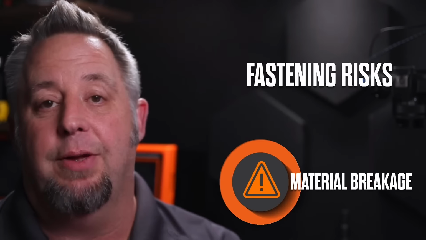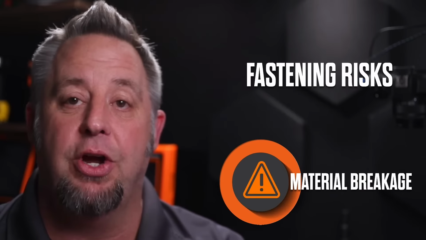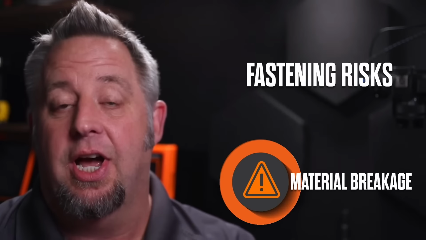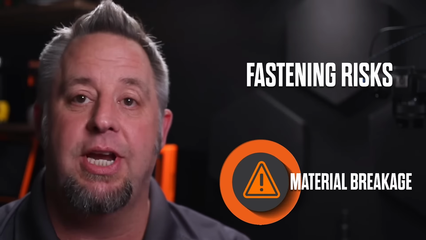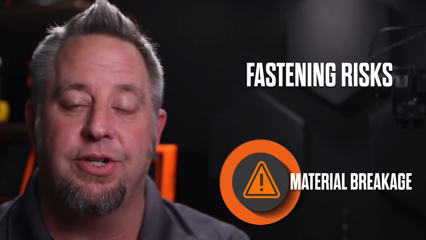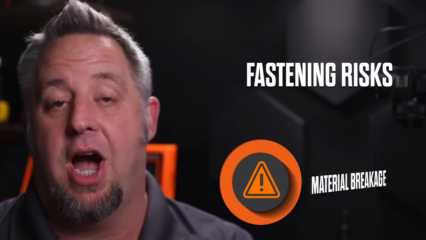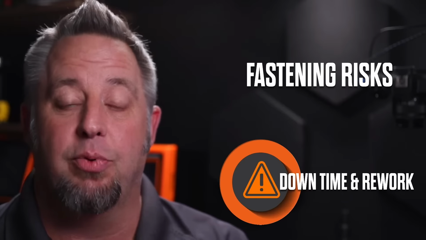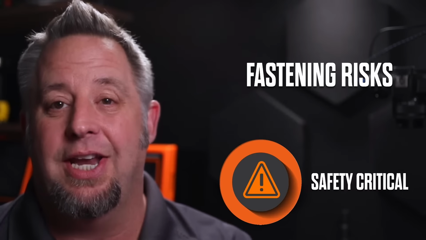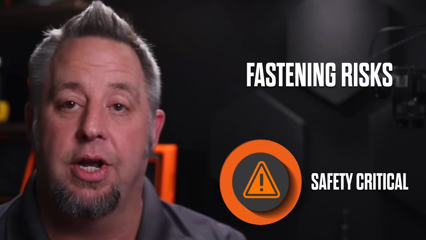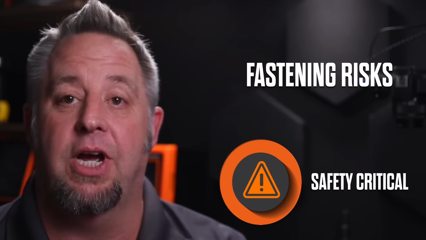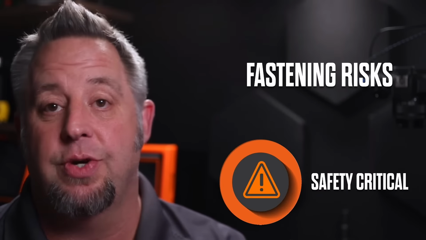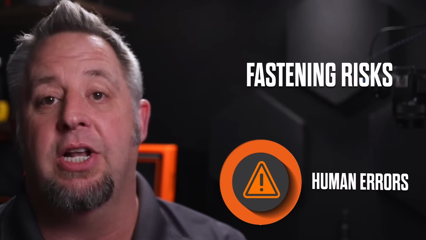Next is going to be material breakage. If we do have a failure with a particular part, that may then cause other parts within that assembly to break. Then we're looking at different types of scrap or different items that will need to be reworked, and that could present downtime for the assembly process. We also look at any type of safety critical applications where the torque is really important, where a fastening failure could certainly result in some type of bodily injury or worse. And then finally, human errors.